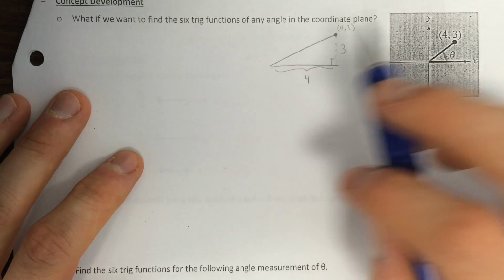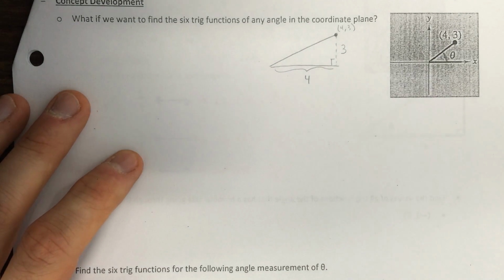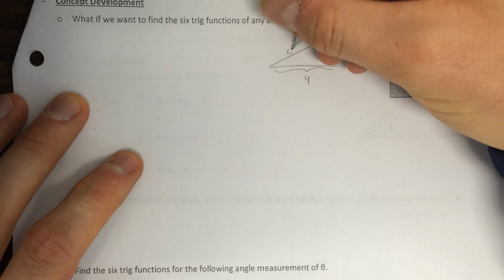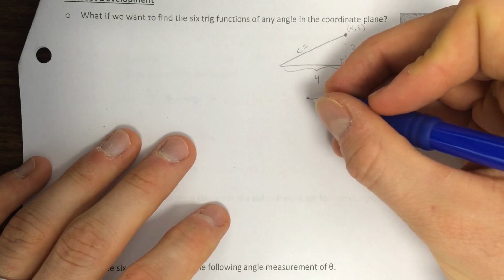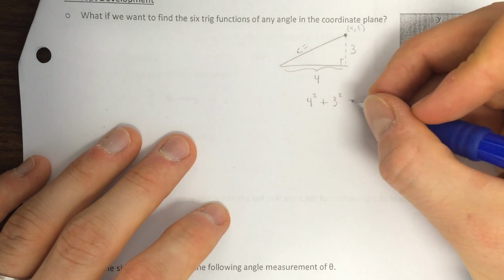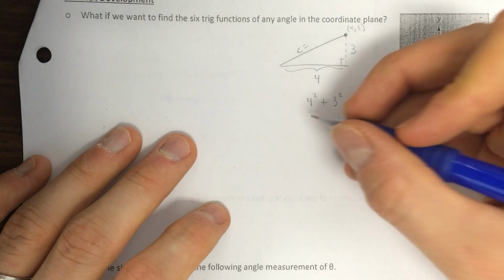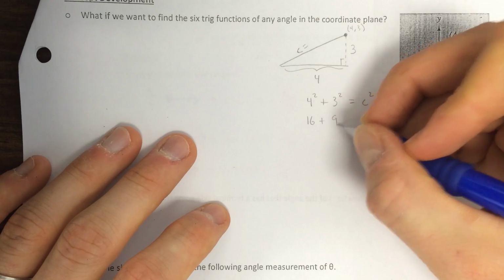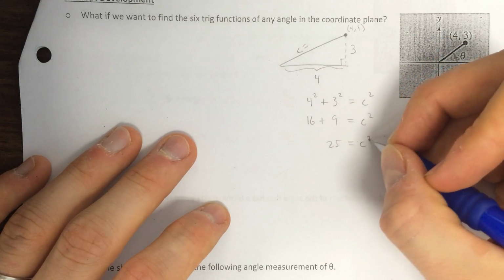Now the idea is to figure out what our hypotenuse is. And what we talked about in class is we can use the Pythagorean theorem. If we call this c, we'll figure out what c is. We can say a squared, let's call that 4, plus b squared, let's call that 3, equals c squared. So we get 16 plus 9 equals c squared, 25 equals c squared.